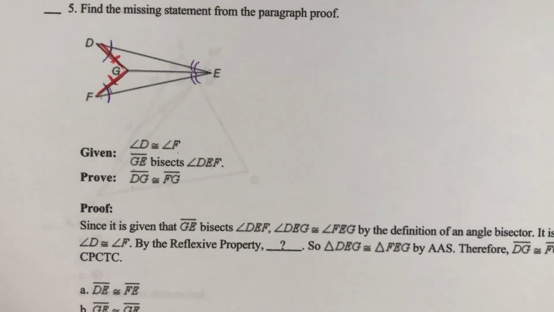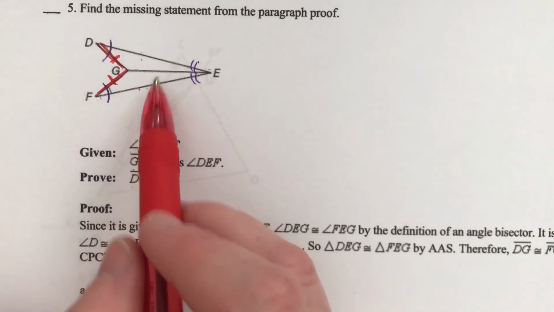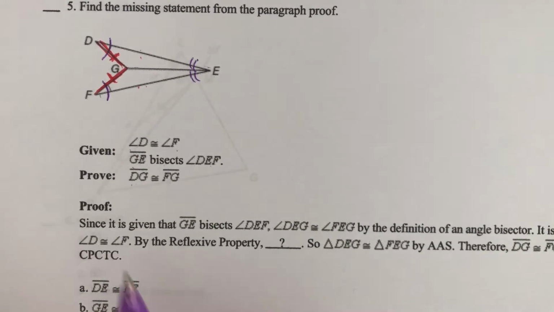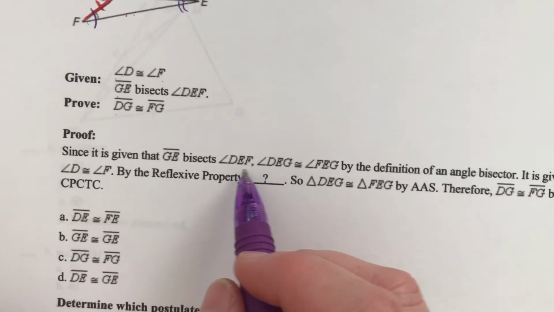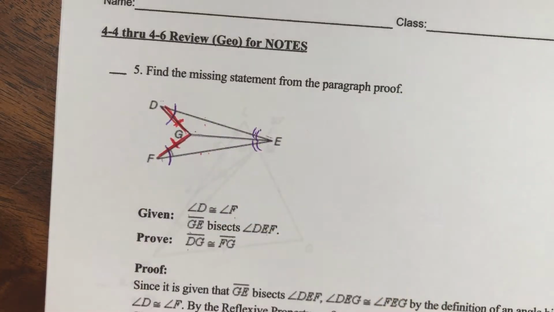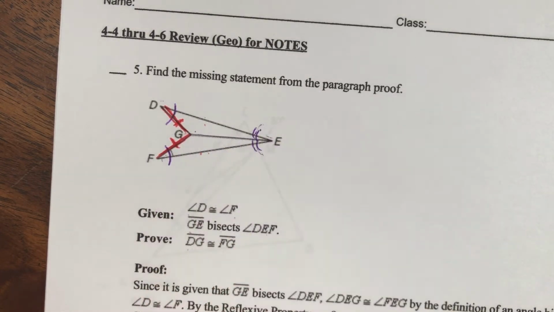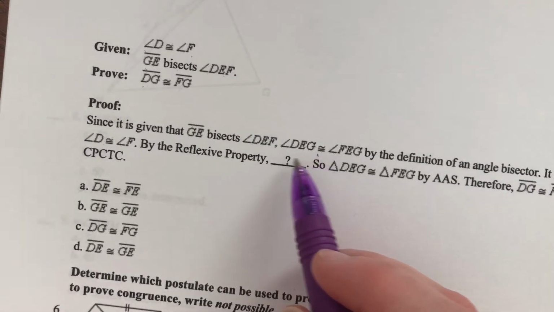So in order to do that, we're going to have to first prove that these two triangles are congruent to each other. And then anything after that, we know the corresponding parts are congruent because corresponding parts of congruent triangles are congruent. So since it's given that GE bisects angle DEF, we know that these two smaller angles, DEG and what's the other one? FEG, this guy and this guy, by definition of an angle bisector, are congruent.